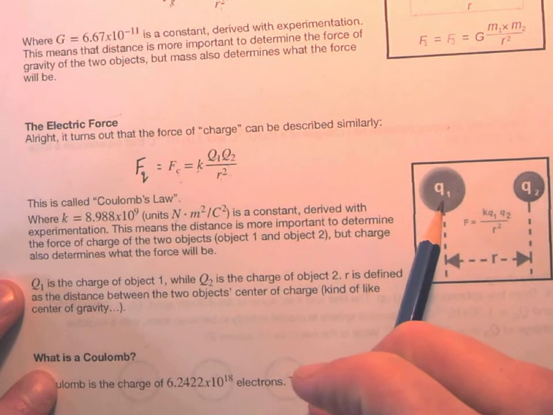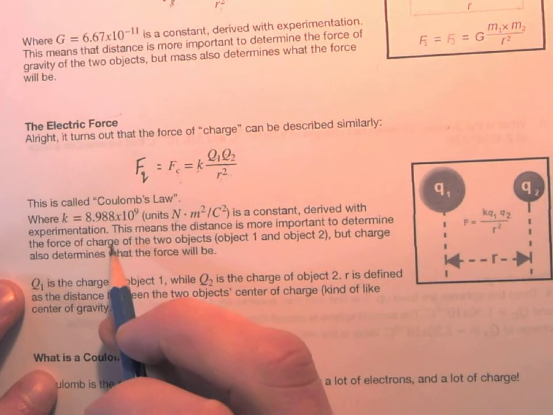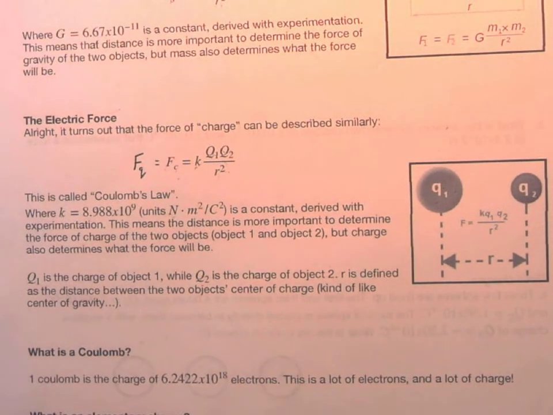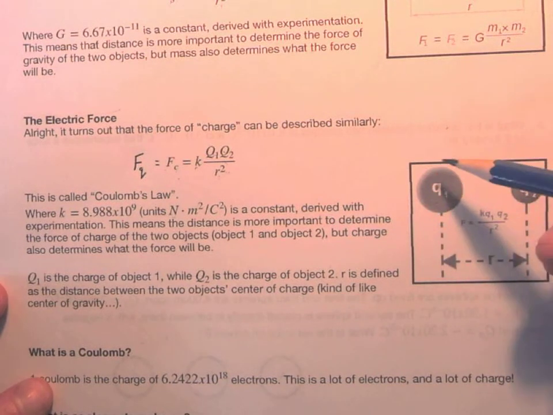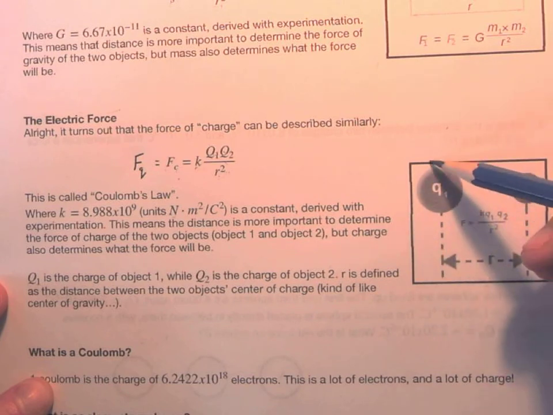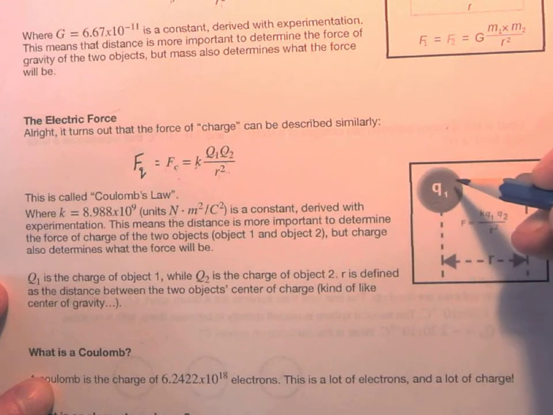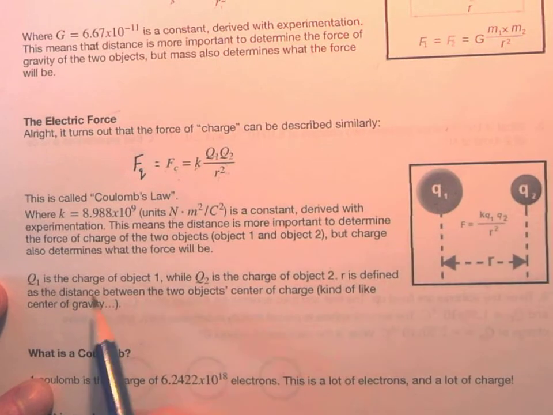Q1 is the charge of an object. So it just means the charge of the object. And what is charge? Charge is pretty much the negative or the positive thing on an object. It's hard to describe what charge actually is. It usually has something to do with electrons or lack of electrons, so it goes down to the atomic scale. If something's overall negative, it has more electrons than protons. If it's overall positive, it has more protons than electrons. So that's generally what charge is.